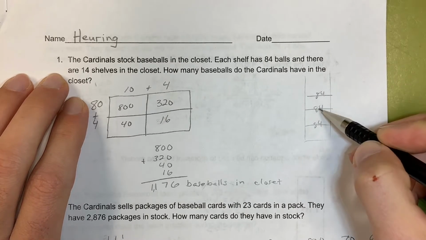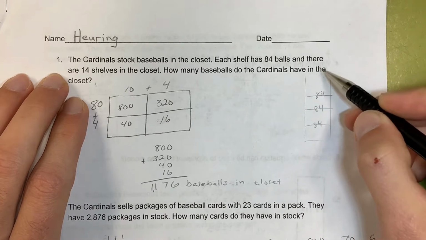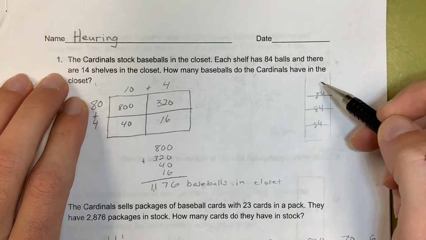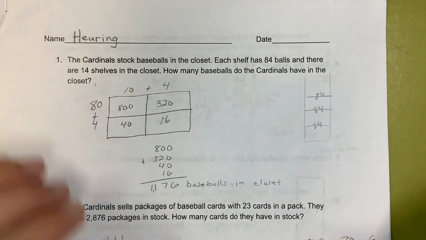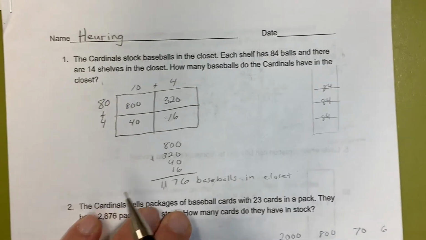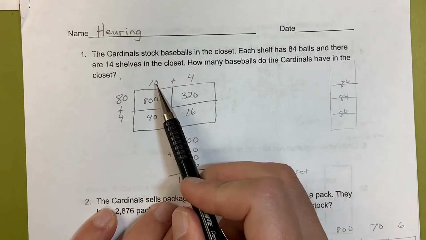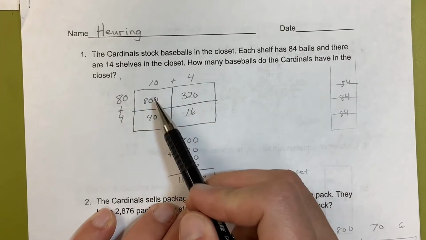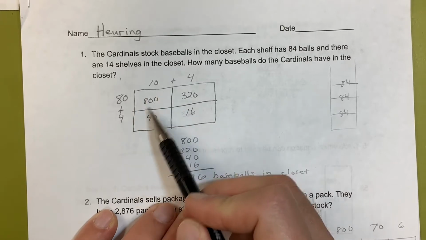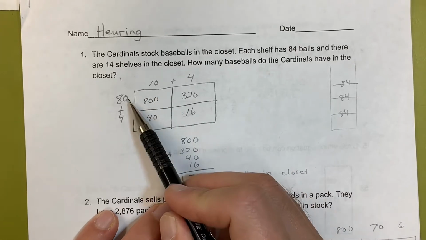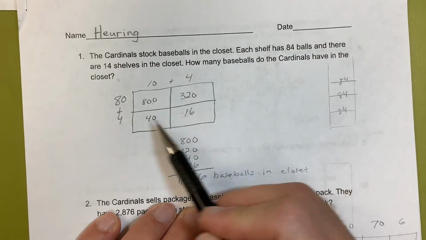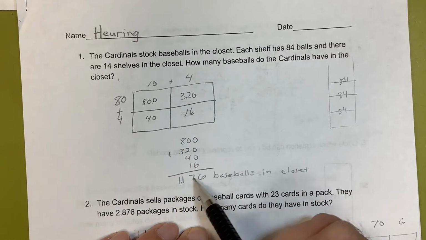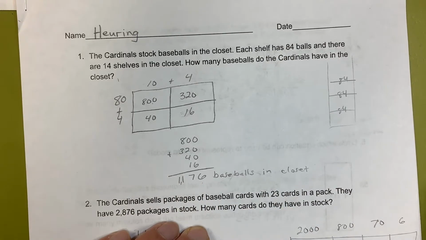I have 84 on each shelf. So after I see it, 84 plus 84 plus 84, I know it's going to be multiplication. Then I can do it by area model the way I did this one. 80 plus 4, 10 plus 4, and then I just multiplied. 80 times 10 is 800. 4 times 10 is 40. 80 times 4 is 320. 4 times 4 is 16. Add those numbers up. You get 1,176 baseballs in the closet.